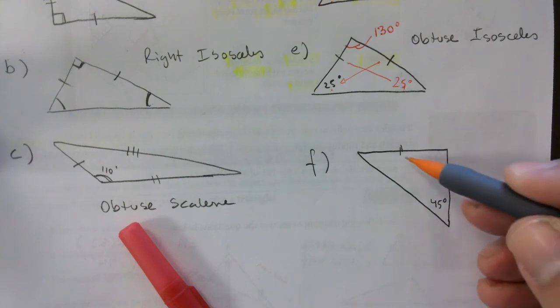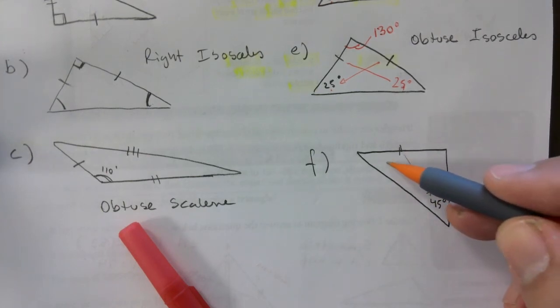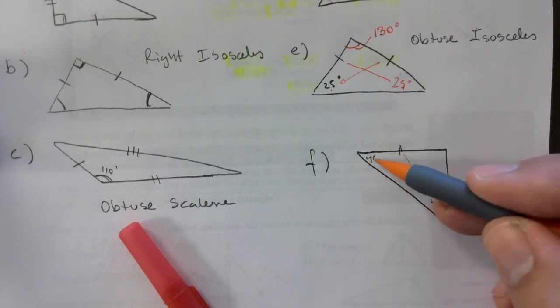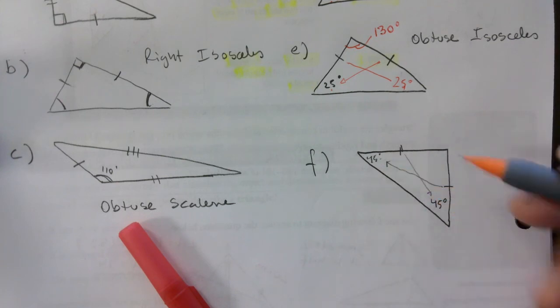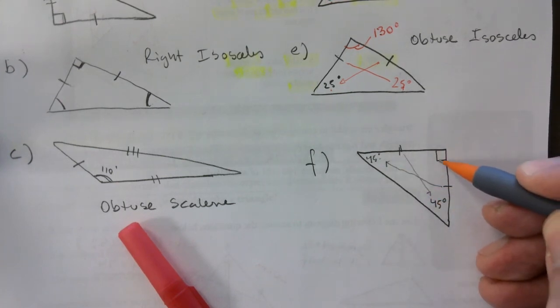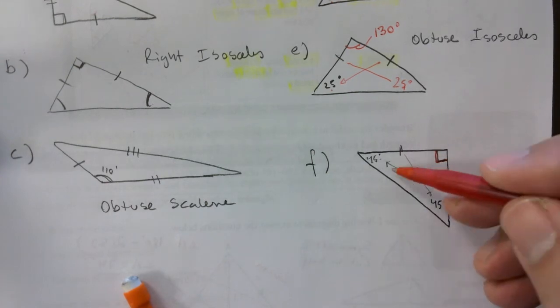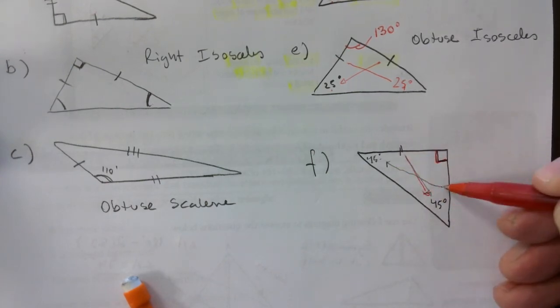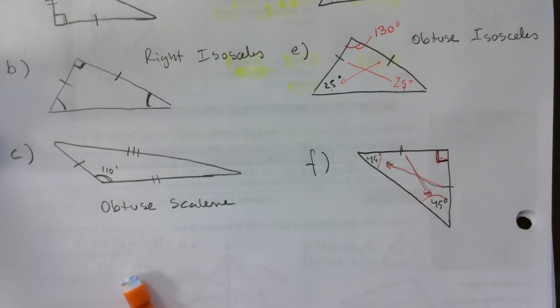Okay, so if this is 45, then I know from this side going to the other side, this is 45 there, and you should recognize, hey, this is 45 and 45, that's 90. That means that this has to be 90, right? I figured that out after the fact. I went across, got the 45s. Easy to find the third angle.